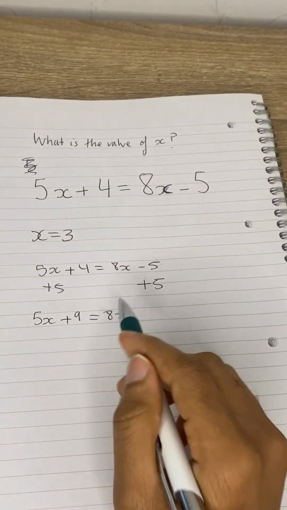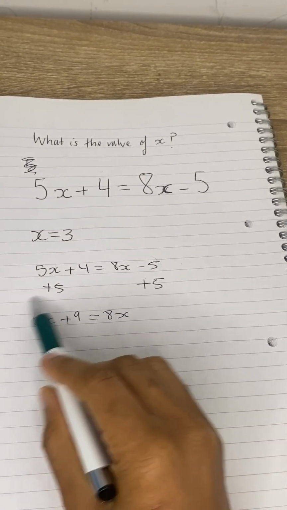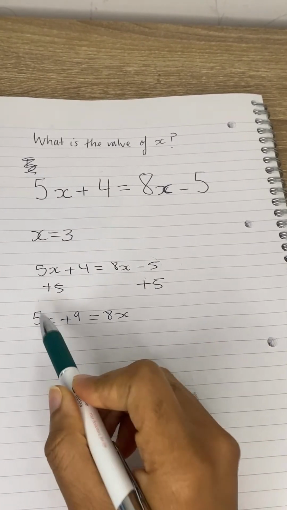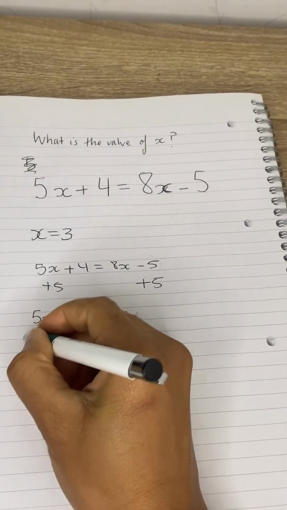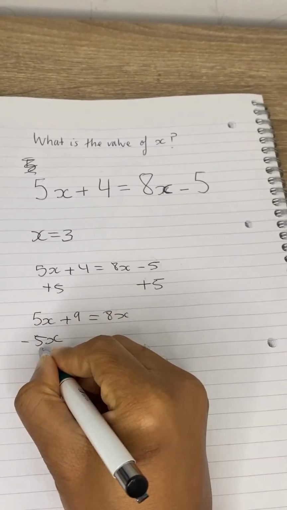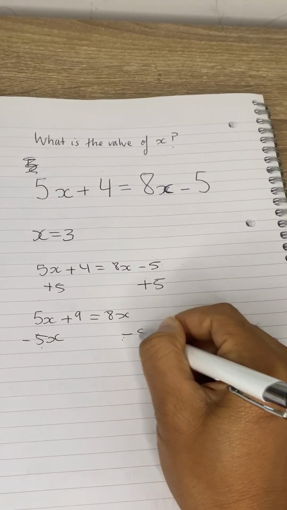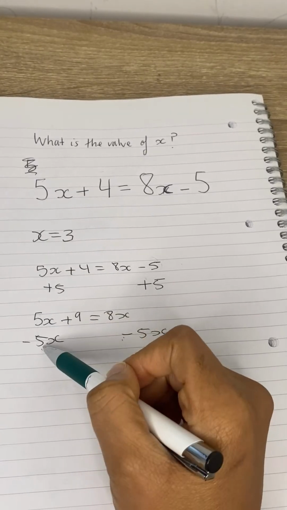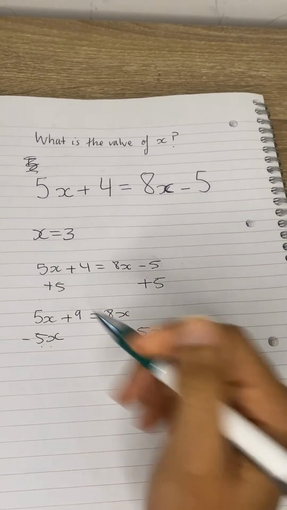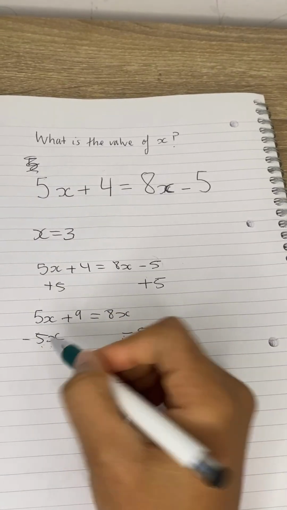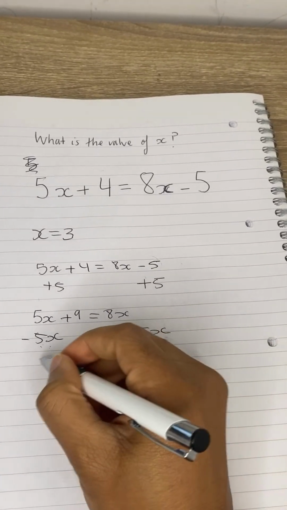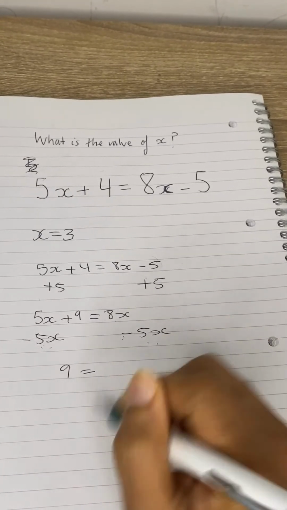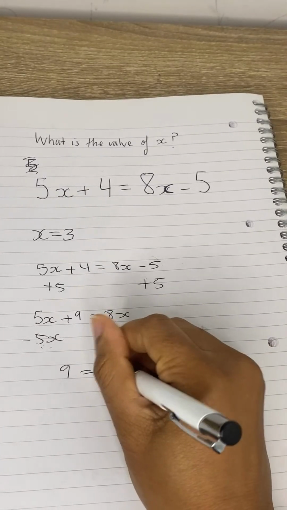So to leave x on one side of the equation, we need to get rid of an x on this side. So what we're going to do to get rid of this, we're going to take it away. And remember, what we do to one side, we do to the other side as well. So minus 5x here, minus 5x. 5 minus 5 is what? 0. So it disappears. 5x minus 5x, so therefore there is just 9 there. And then 8x minus 5x equals 3x.